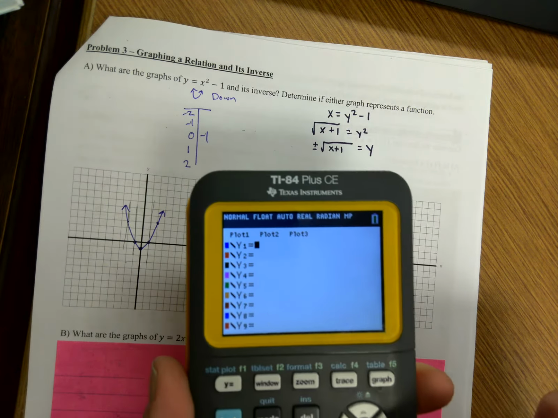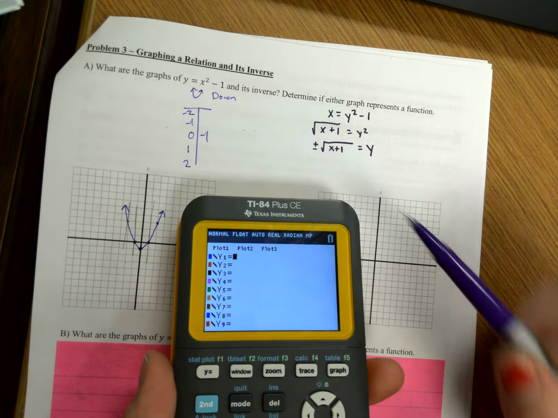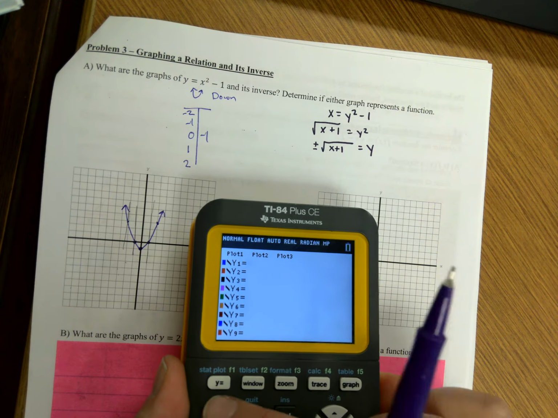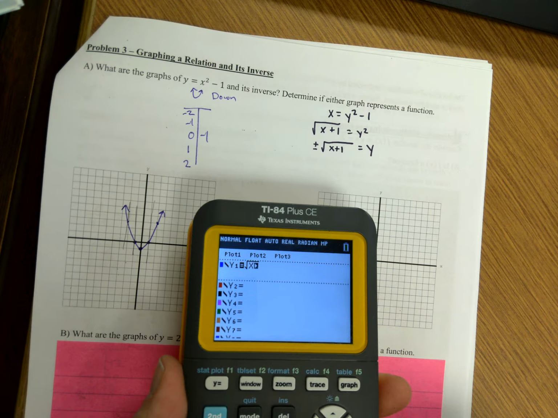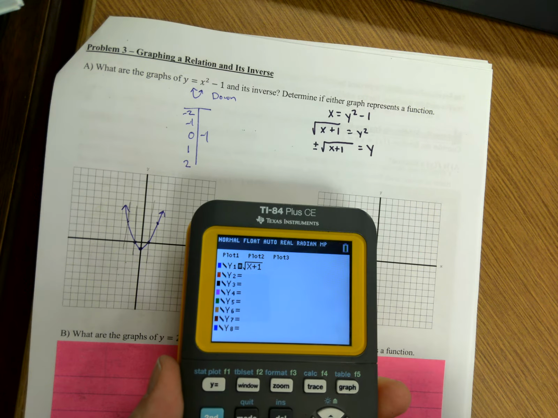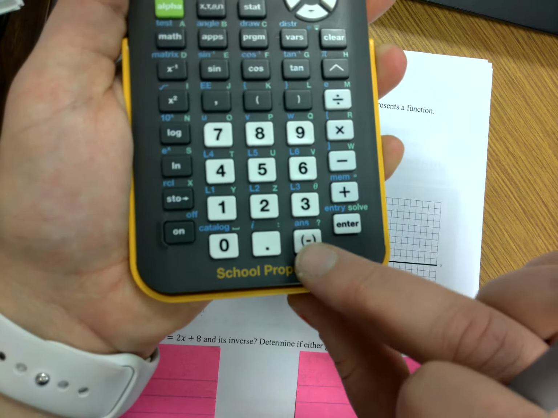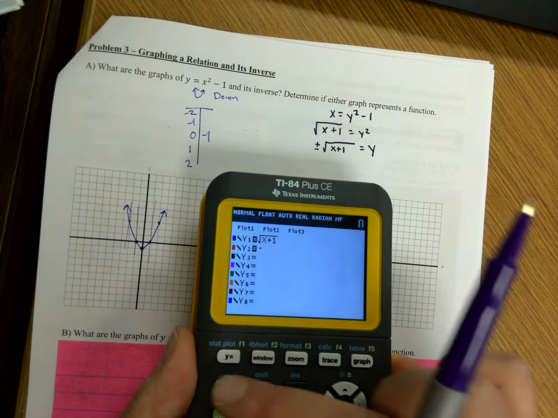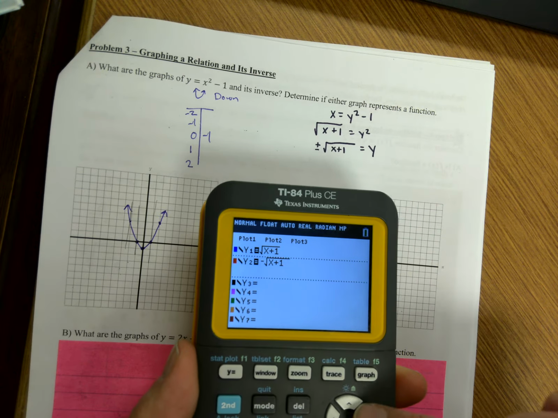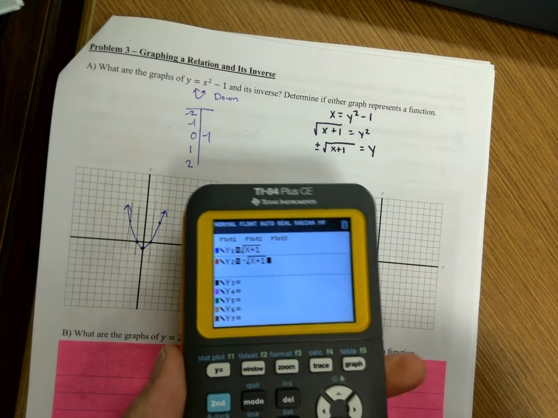What I'm going to do is go to my y equals, and because of this plus or minus, I have to actually have 2 different equations. So I'm going to have the square root of x plus 1. I have to arrow over, and then I'm also going to have a negative. So I have to make sure to push this negative key, and then the square root of x plus 1. I'm going to go to my graph.